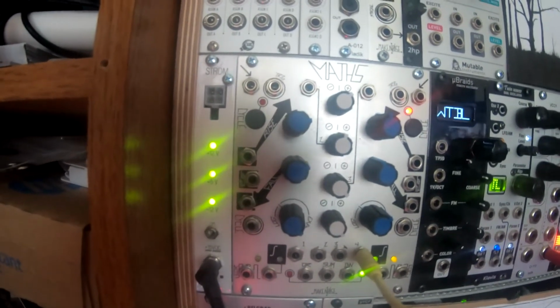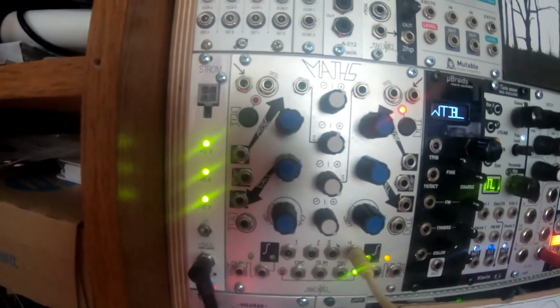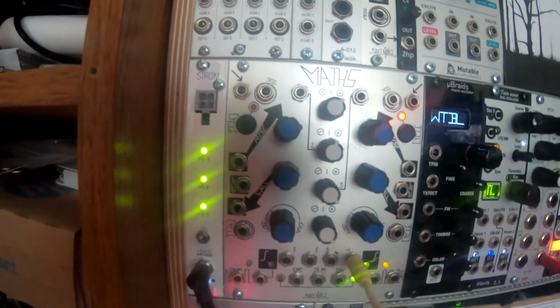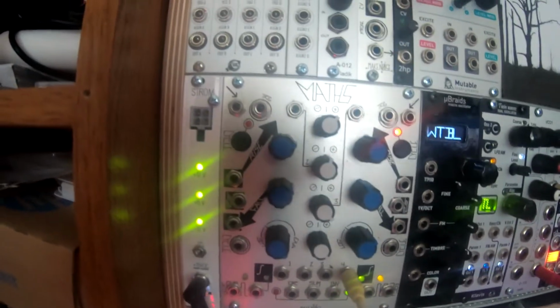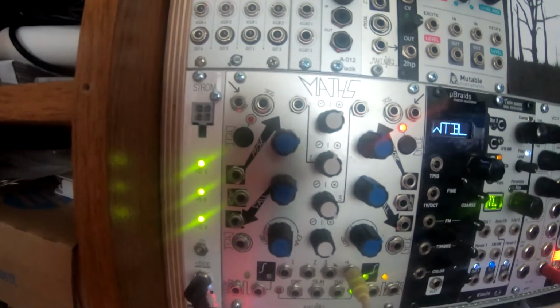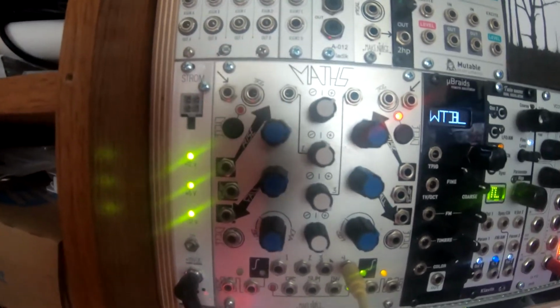It can do a hell of a lot, and it's very rare that I will set up a patch on the modular without using Maths. It's very, very good, even if you're just using it in its most basic state.